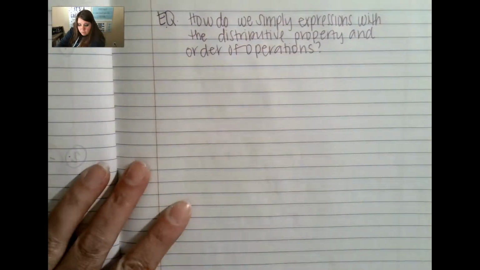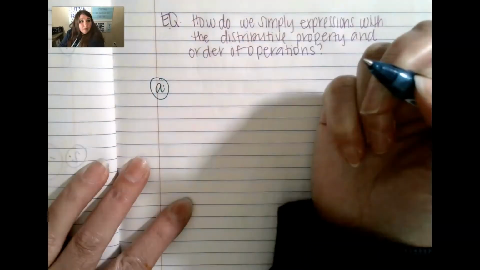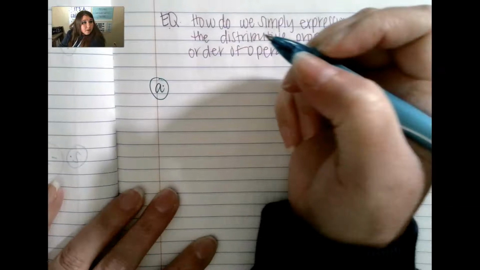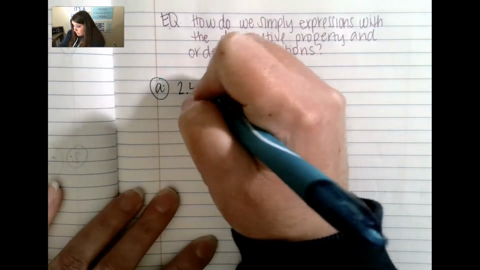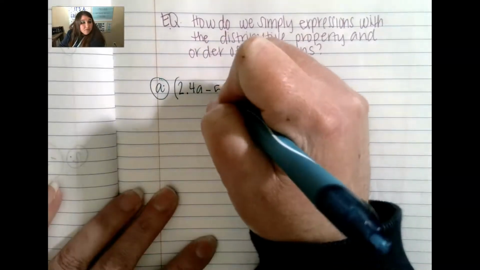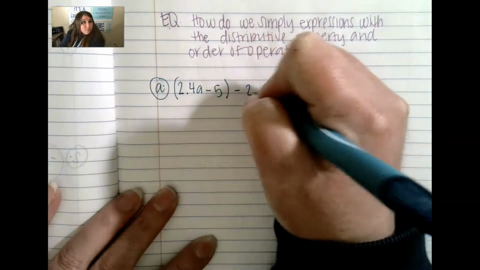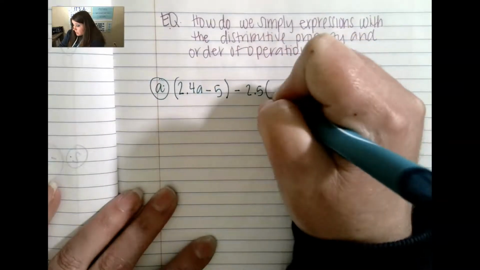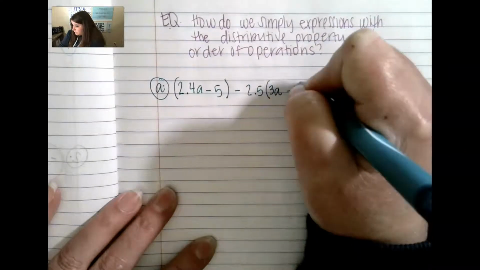All right, so example A, we have 2.4a minus 5 minus 2.5 times 3a minus 4.